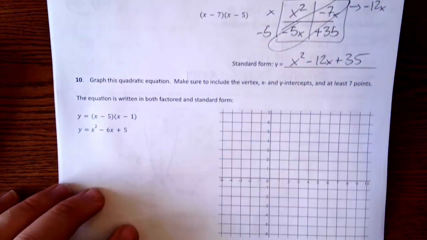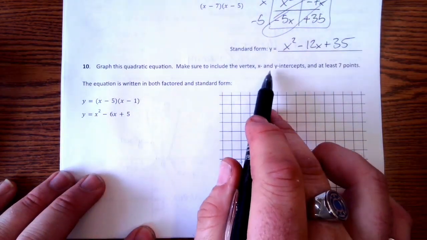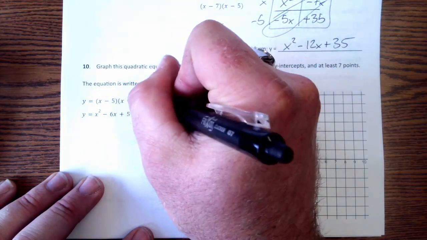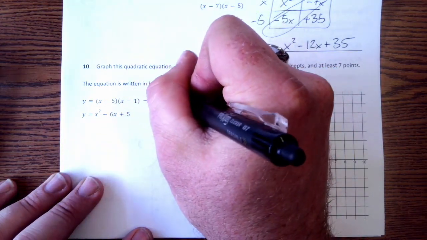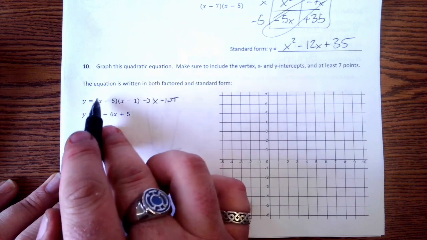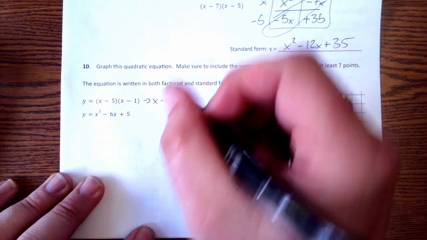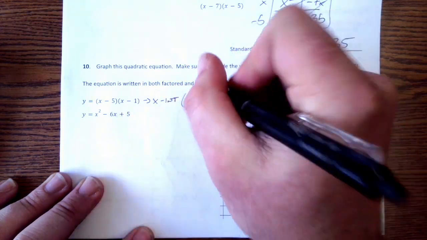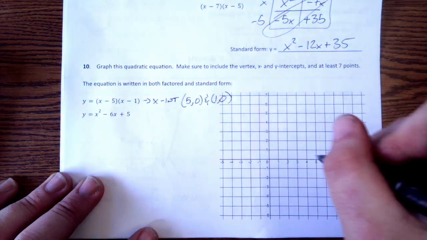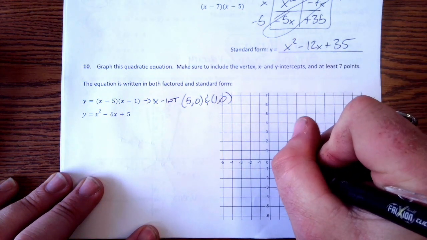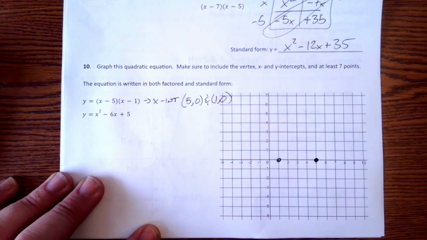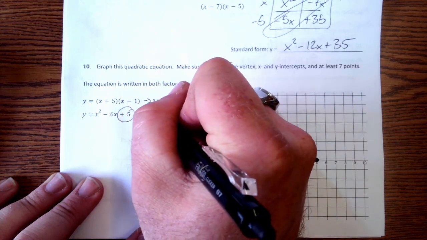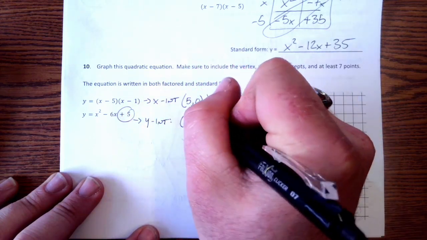Number 10, graph this quadratic equation. Make sure to include the vertex, x-intercepts, y-intercepts, and at least 7 points. So it looks like my x-intercepts from the intercept form or factored form are going to be at, remember, anything inside parentheses with your x is lying about its sign. So this minus 5 should actually be a positive 5 comma 0. This minus 1 should be a positive 1 comma 0. So your x-intercepts are positive 1 comma 0 and positive 5 comma 0. We also know that our y-intercept is at 0 comma 5.